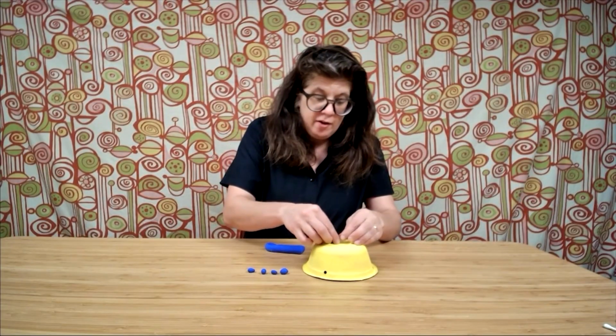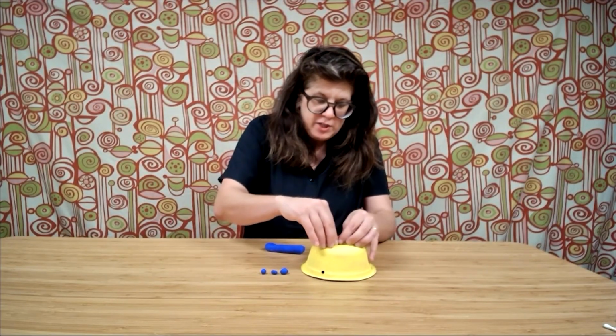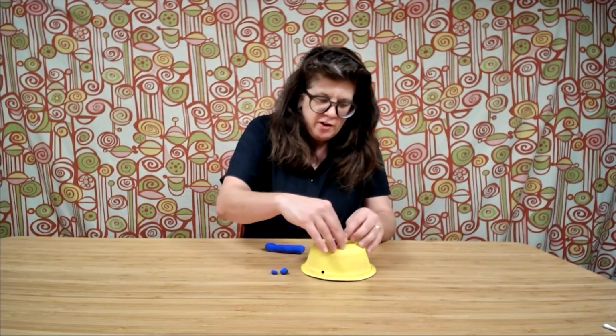And then press them to attach them to the center of your bowl.